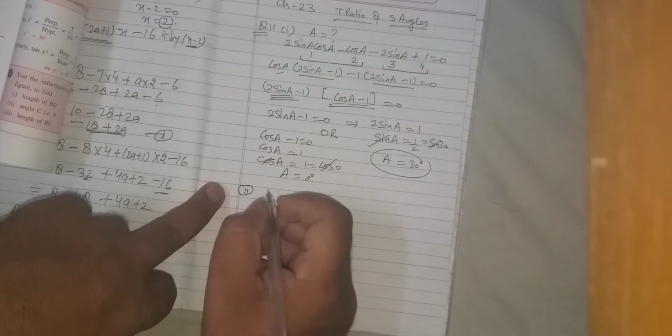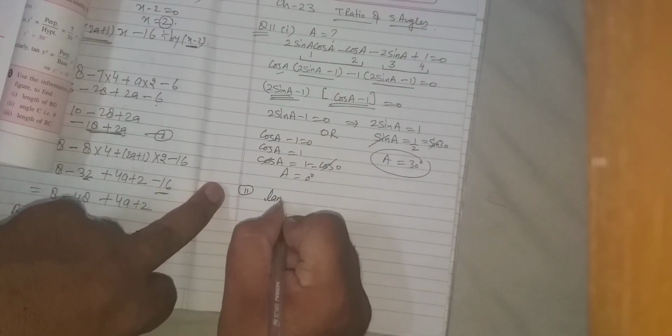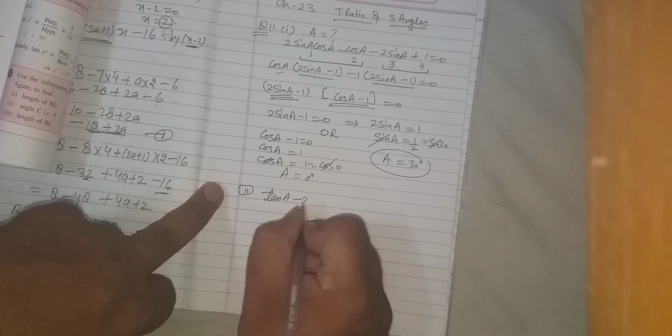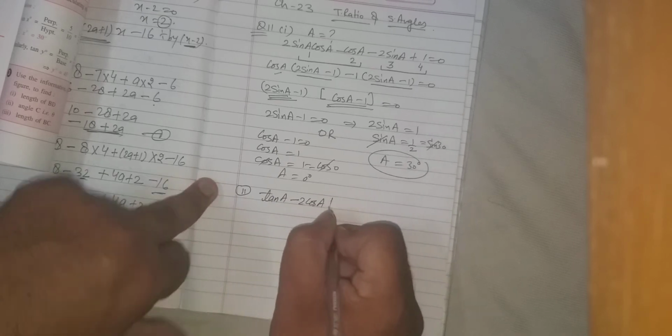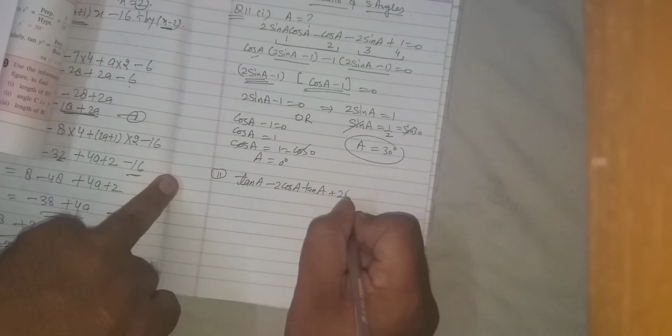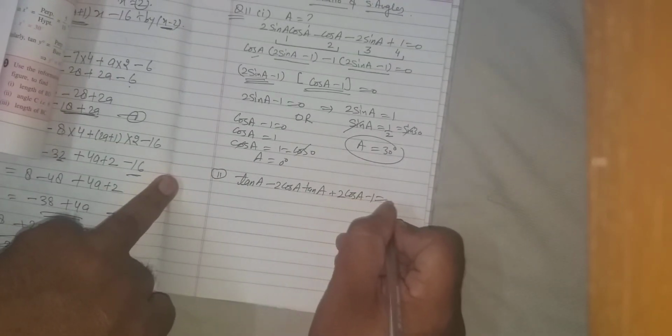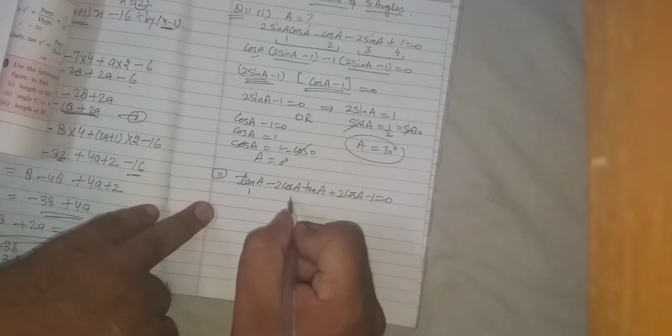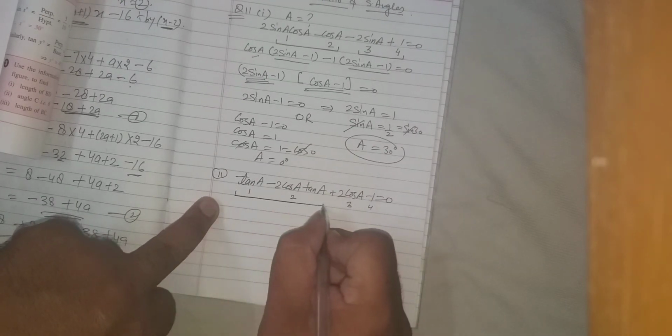The second part of the 11th question is tan A minus 2 cos A tan A. Class 9th, do ask your doubts so that I may clear them. Similarly, we have 4 terms: first, second, third and fourth. What term can I take common from these two terms? I can take tan A as common. If I take tan A common, in the bracket I will write 1 minus 2 cos A.